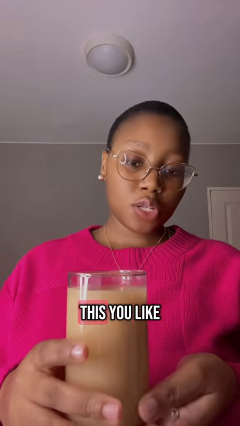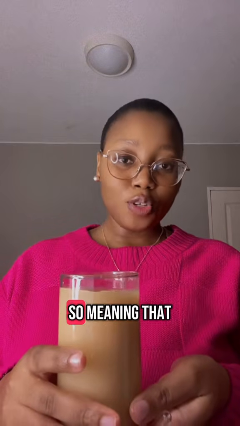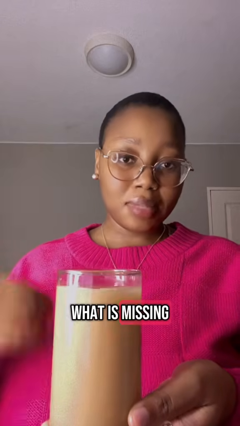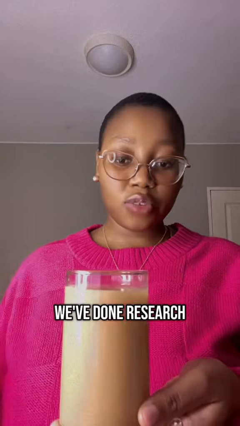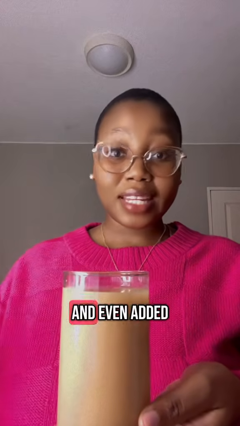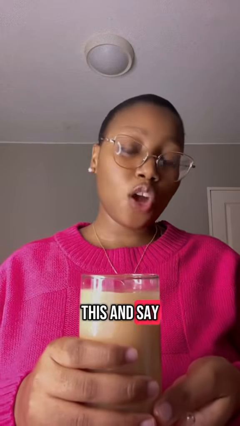You're looking at this, you're like, but then what's missing here? So meaning that this is a body of literature and your job is to find what is missing. We already have past researchers who have done research who added water, added sugar, added coffee, added milk, right? And even added ice. And now your main objective is to look at this and say, what is missing?